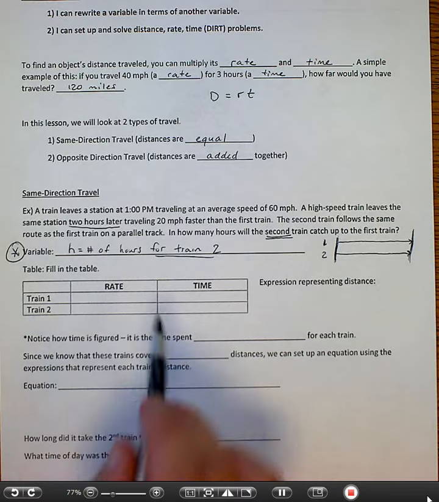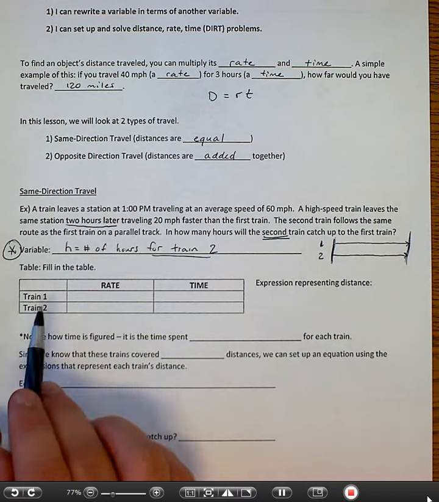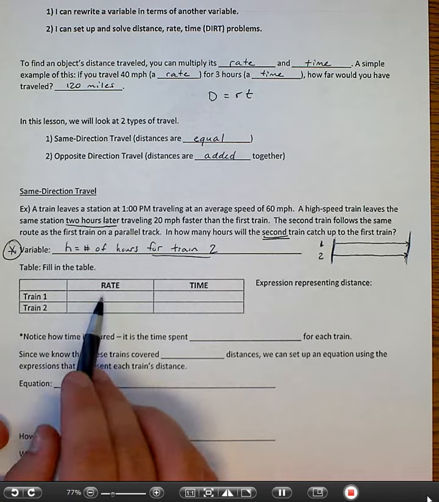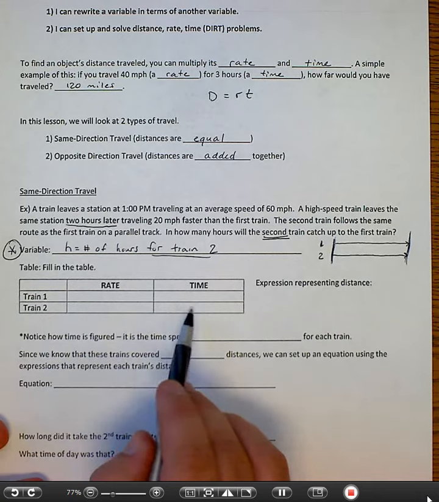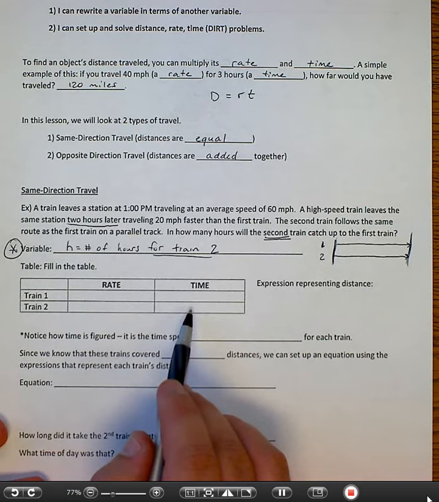Now, once you define the variable, you can fill in a table. Now this table, what it means is, let me just have train 1, train 2, the rate of one of them, the time of one of them, and the rate of the other one, and the time of the other one. We may know some of those and we may not.